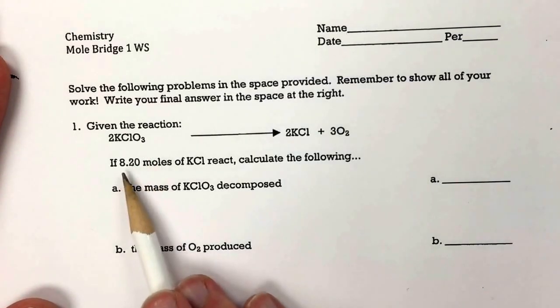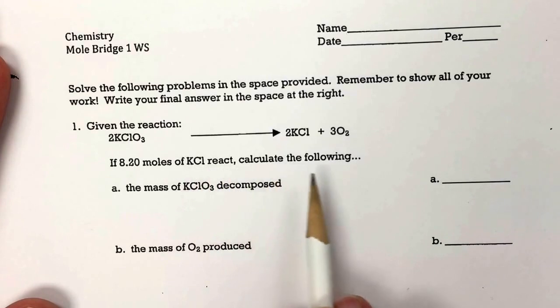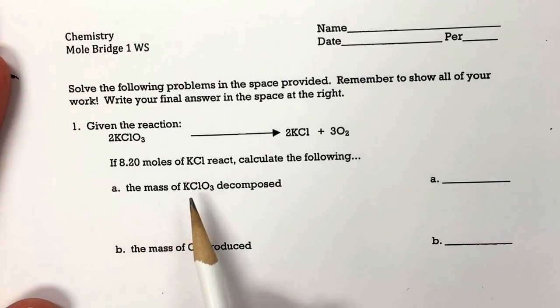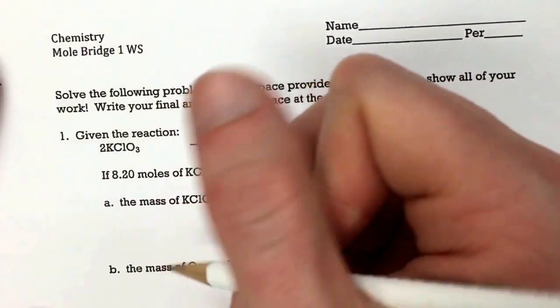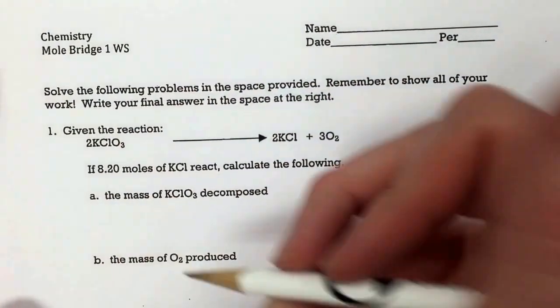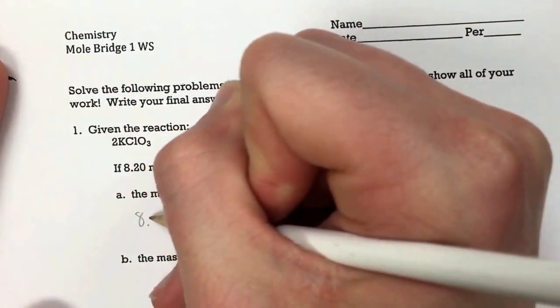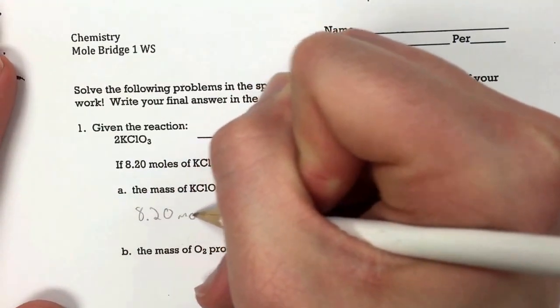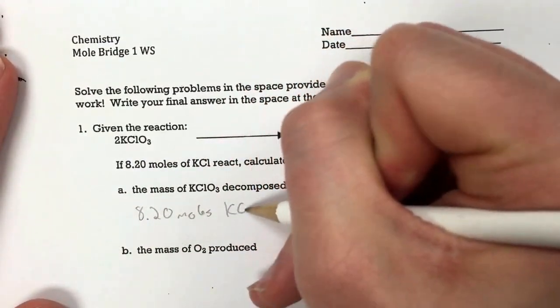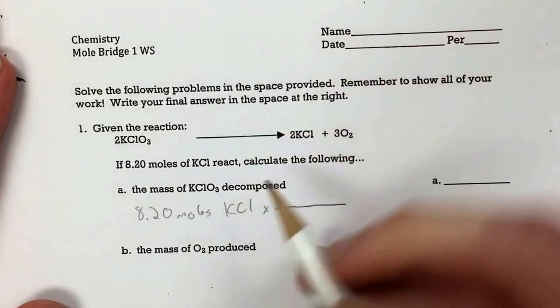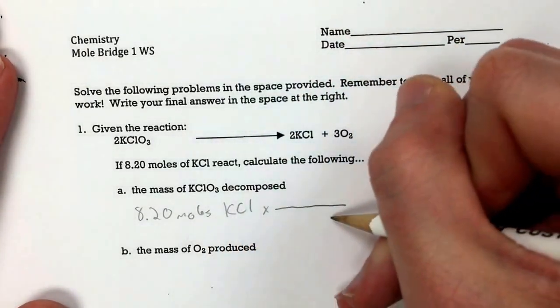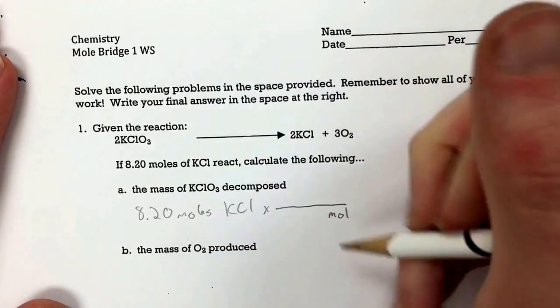So it says if 8.20 moles of KCl react, calculate the following. And they want us to calculate the mass of KClO3 for A. And we're going to do A just to start here. Okay, so the first thing you want to do then is write down the value that's given in the problem, which is 8.20 moles of KCl. Okay, so then I do my times, goes into, and I drop the label down.